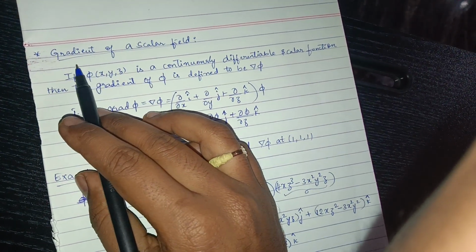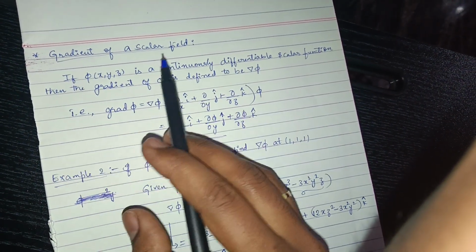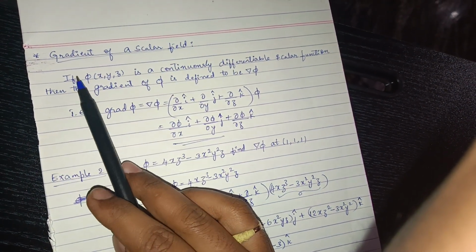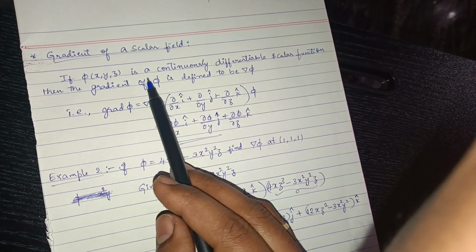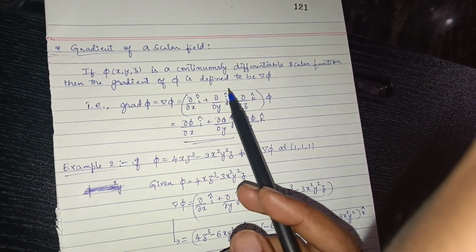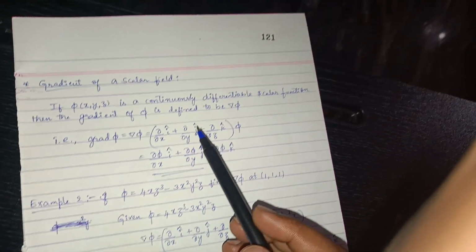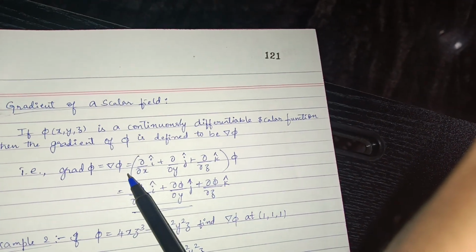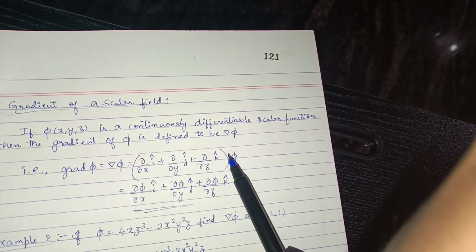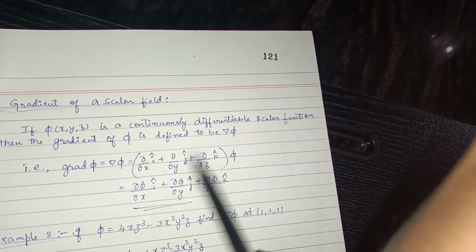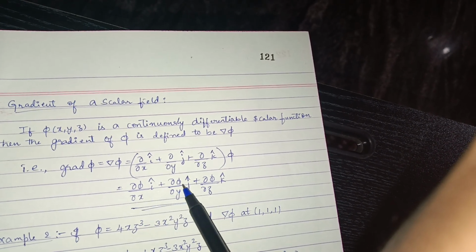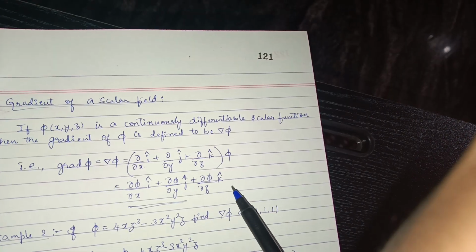So yesterday, in the previous video, I skipped the topic of introduction of the gradient of a scalar field. So here is the definition. If phi of x, y, z is a continuously differentiable scalar function, then the gradient of phi is defined to be grad phi or del phi. So grad phi is equal to del phi, which is equal to ∂/∂x i plus ∂/∂y j plus ∂/∂z k, applied to phi. If you apply each derivative to phi, you will get ∂phi/∂x i plus ∂phi/∂y j plus ∂phi/∂z k.